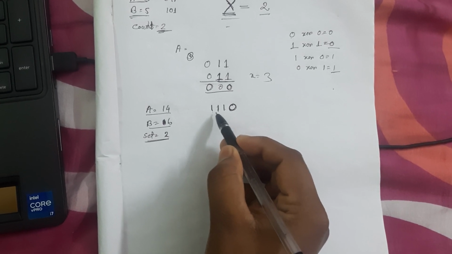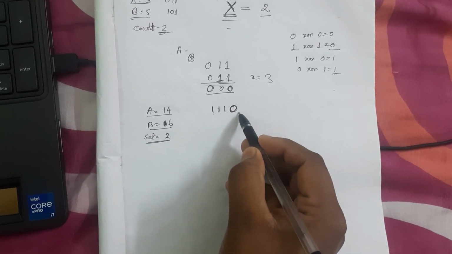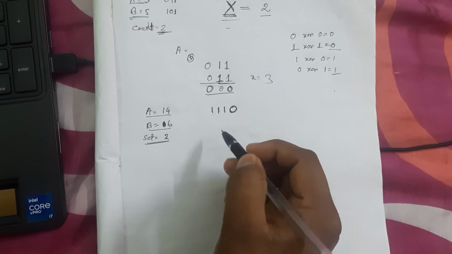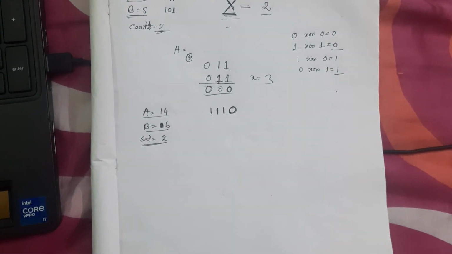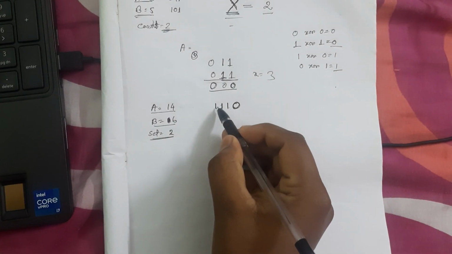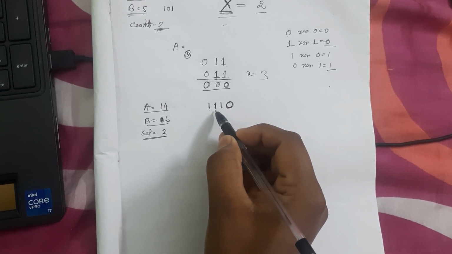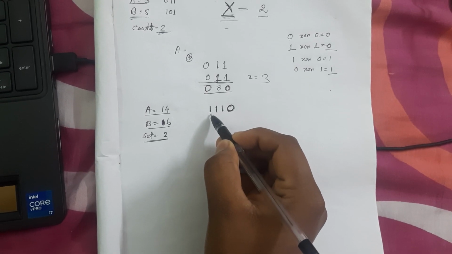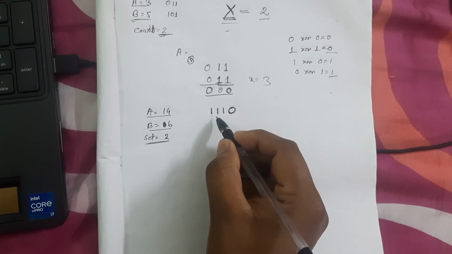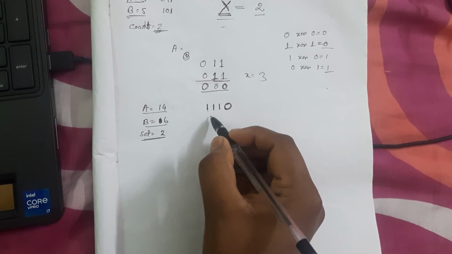What we can do is put the set bits at the most significant positions. Here you can see a is 14, which is 1 1 1 0. To get the minimum value, we need to convert the most significant bit into 0. In the most significant bit we have 1, so we need to put a value here so that it becomes 0.